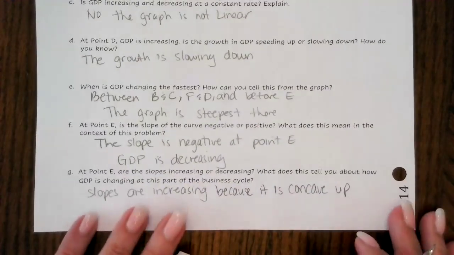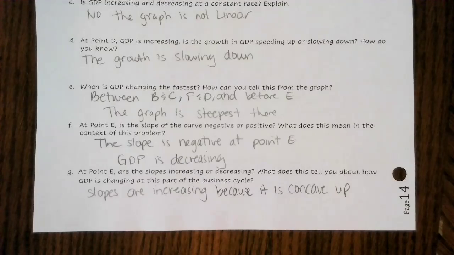So there's a lot of different questions that they can ask you, and some of these can get tricky and confusing. You really want to think through the problem and understand those vocab words really well. All right, that is our average rate of change. We'll continue with that next class.